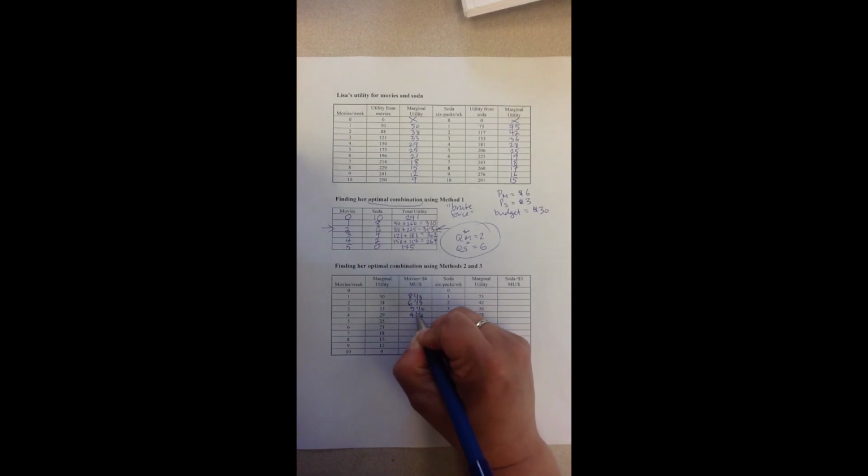Wait, no, 4 and 2 is 5, 6, 4 and 1, 6. Okay, so that's marginal utility per dollar.